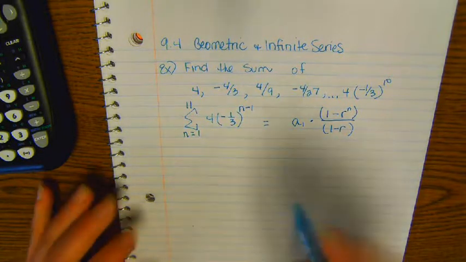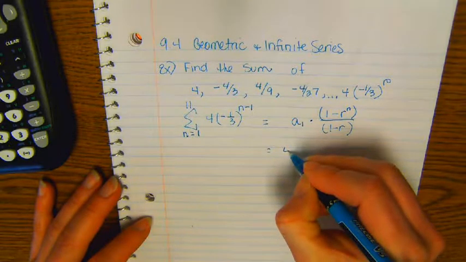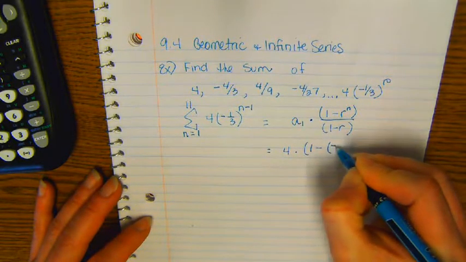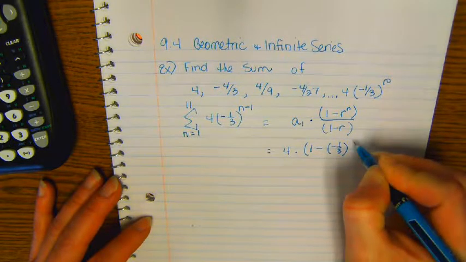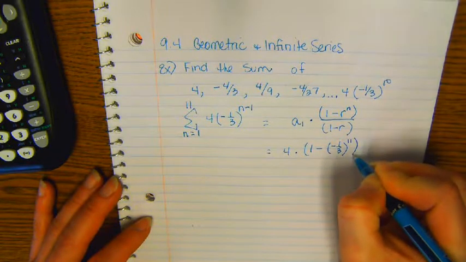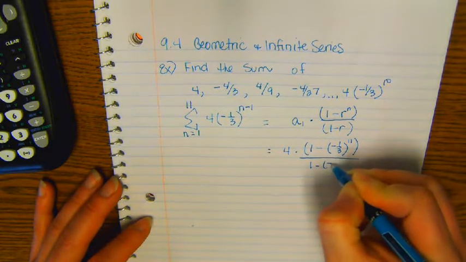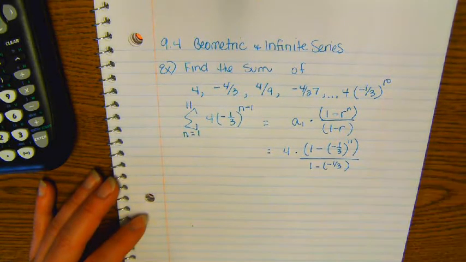So what's a sub 1? So we're going to do 1 minus a negative 1/3 to the 11th over 1 minus a negative 1/3.